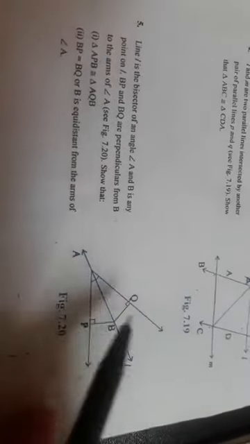This is the diagram given in 7.20, which says that L is the bisector of this angle A. So that means we can say that this angle is equal to this angle, right? And BQ and BP are perpendiculars on the arms, on these rays. We have to show that the two triangles APB and AQB are congruent.